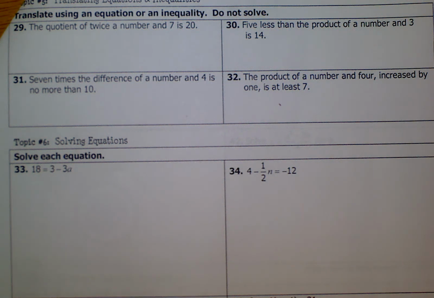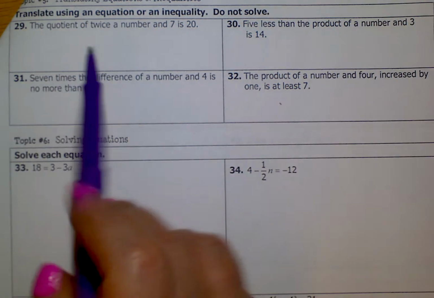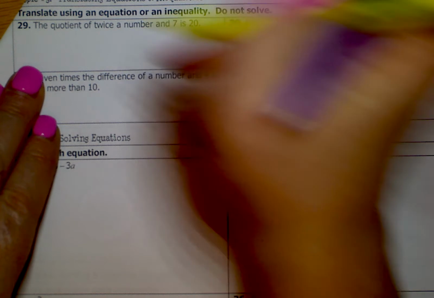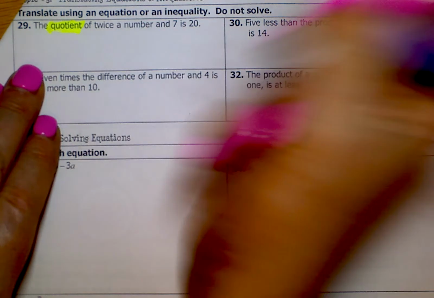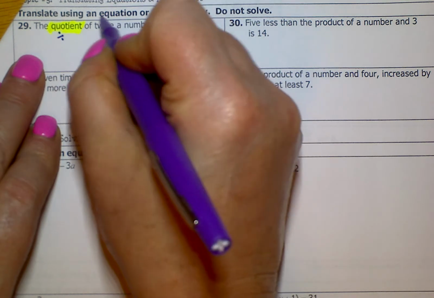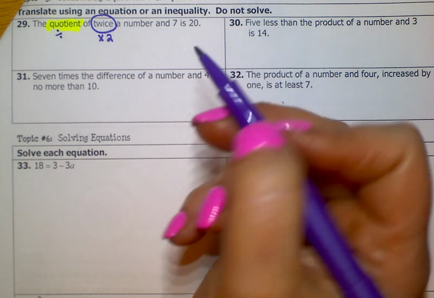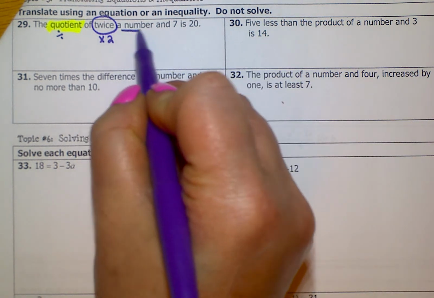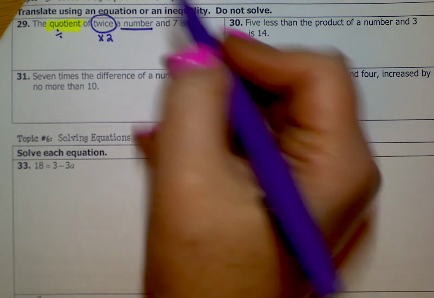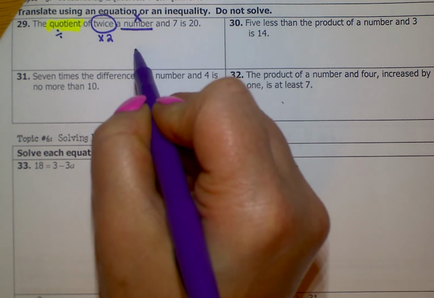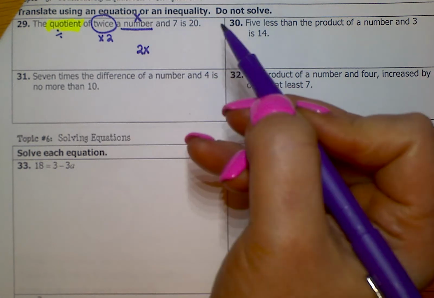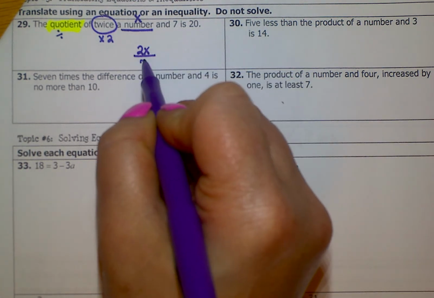Okay, today we're going to review solving equations and inequalities that you did in Foundations. So first of all, as we take a look at translating equations and inequalities, it says the quotient. The word quotient in algebra means divide, and twice means multiply by 2. So the quotient of twice a number. Now we don't know what that number is, so I'm just going to let it be an x. So the quotient of twice a number and 7.